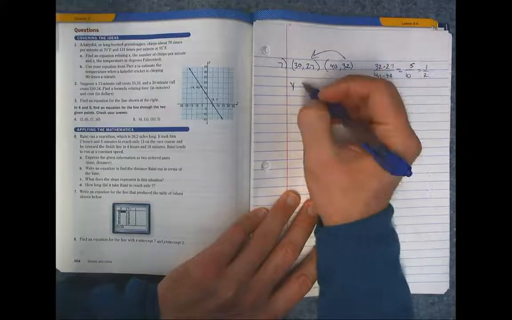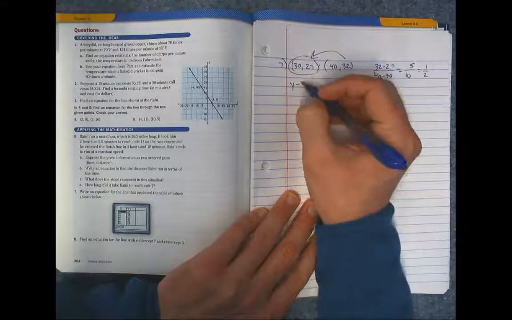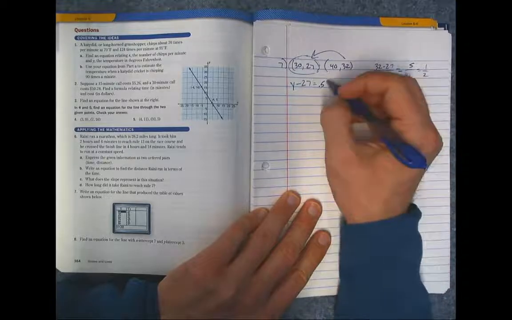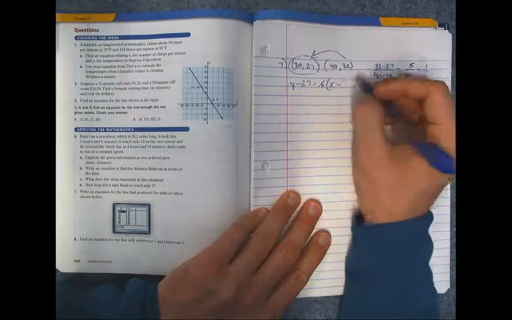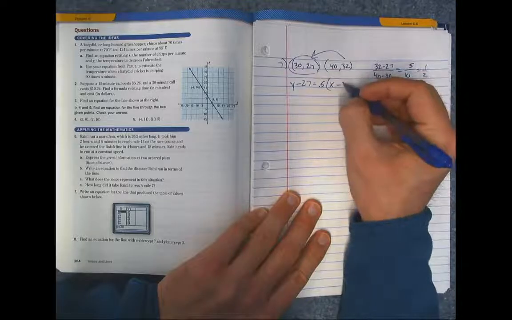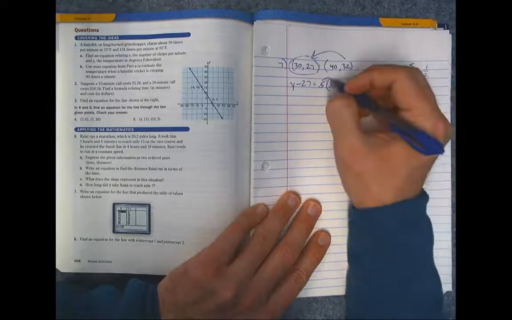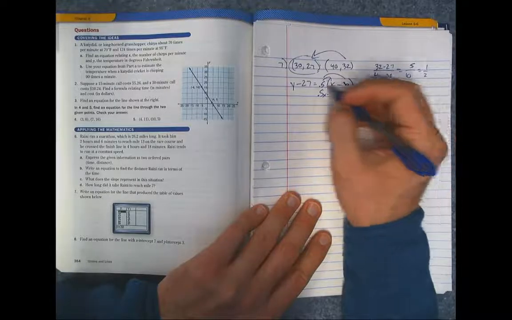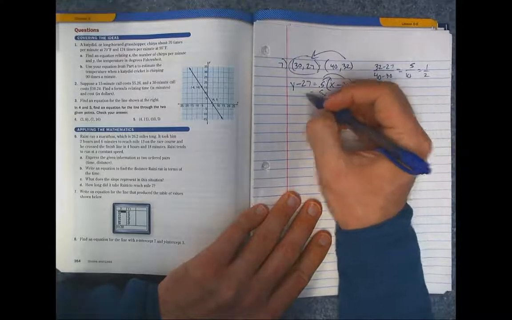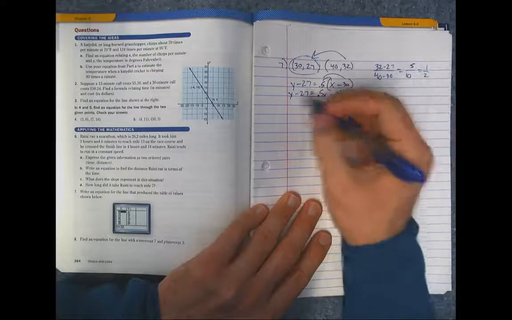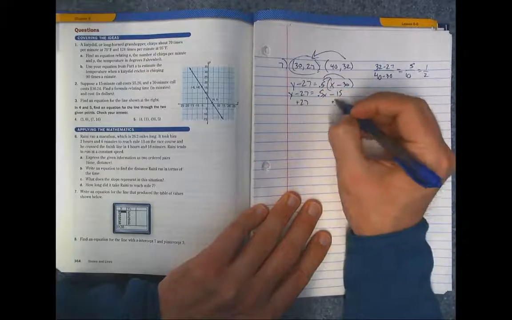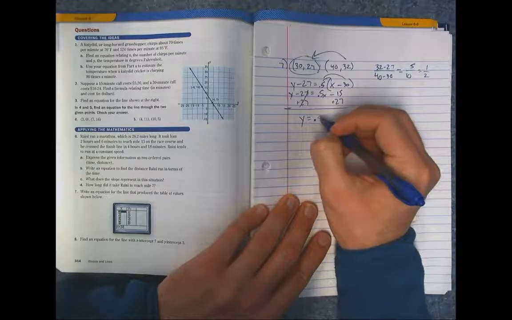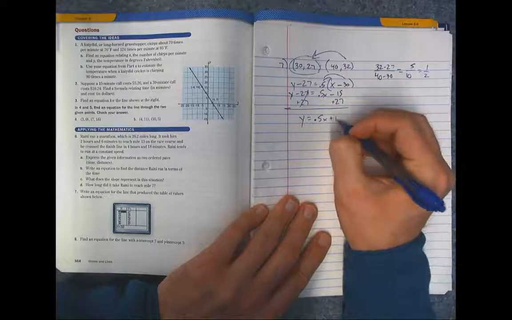So when I plug in y minus, I'll go ahead and use this, 27. 0.5 is my slope, and then x minus my x value that matches the 27, so it's got to be the 30. Go ahead and multiply, so 0.5x minus, when you multiply by a half, it just takes half, so 15. And I'm going to add 27. And now I have y by itself, so it's 0.5x plus 12.